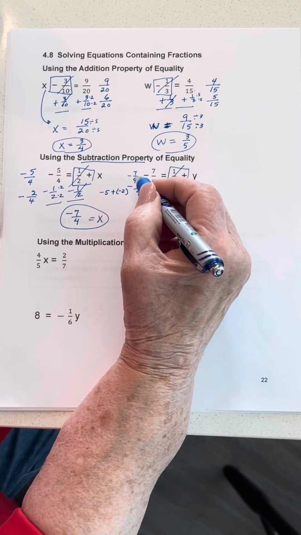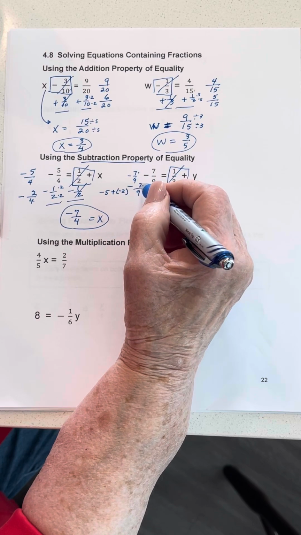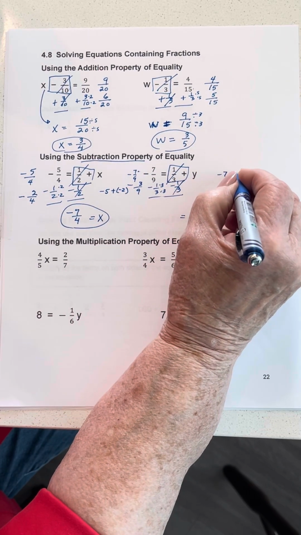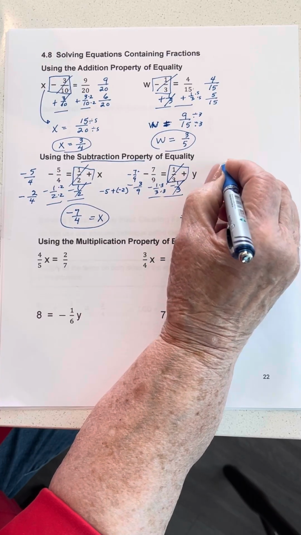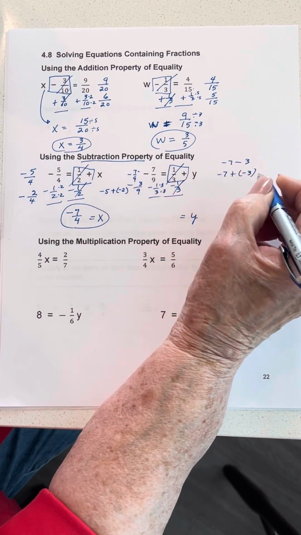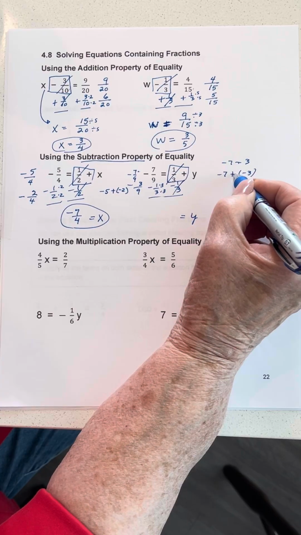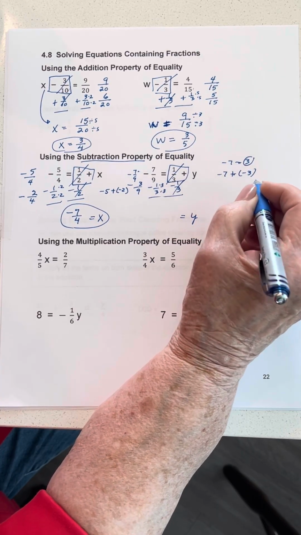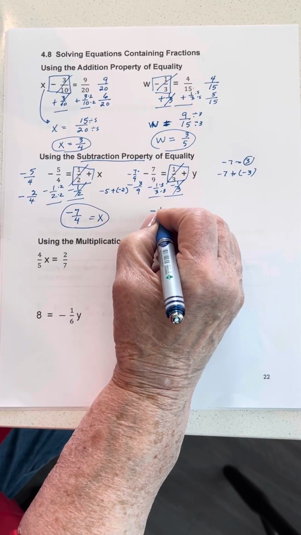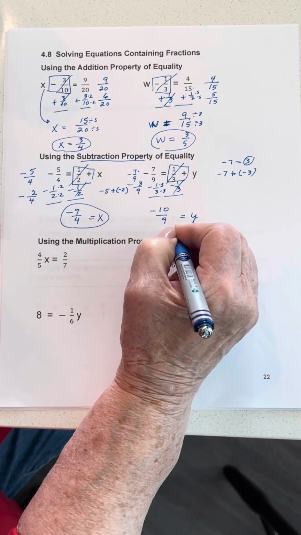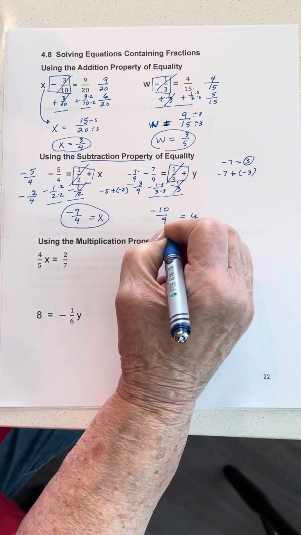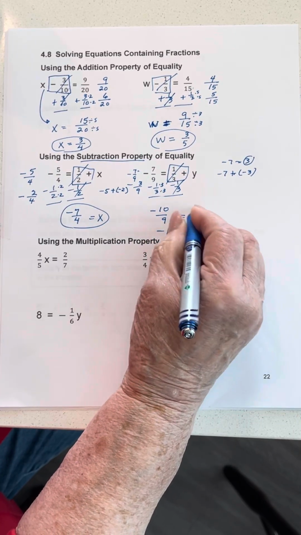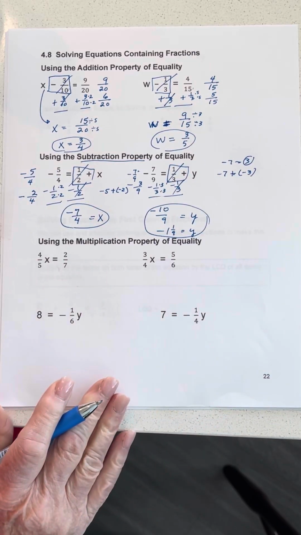So we have negative 7 minus 3, or negative 7 plus negative 3. Those are the same. If you change the subtraction to addition, then you have to change the sign of the number. So this is going to be negative 10 ninths. You can leave it like that, or you could change it to negative 1 1/9. Either of these would work for me.